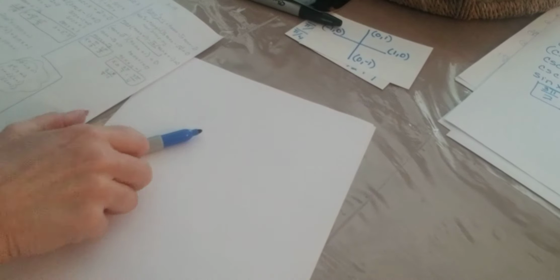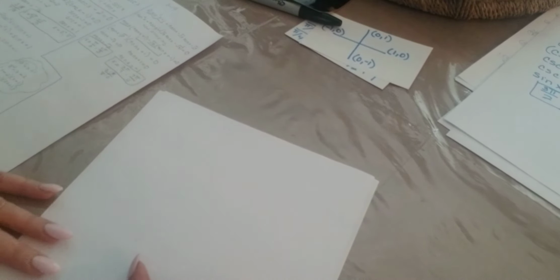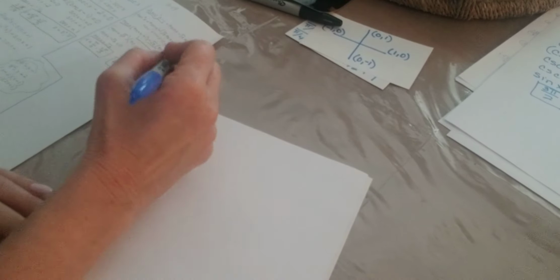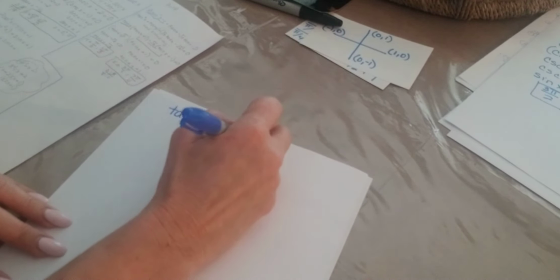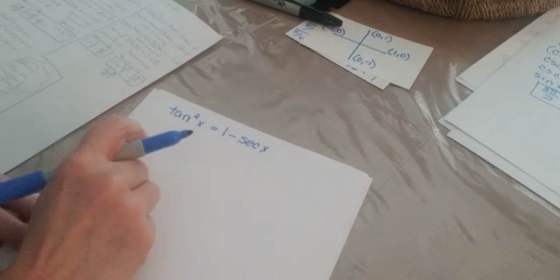Okay, guys, I'm going to do the homework for 319. I know this was the last one, and this one was the one that everybody told me to go over every problem with. So the first problem, tan squared x equals 1 minus secant x, okay?